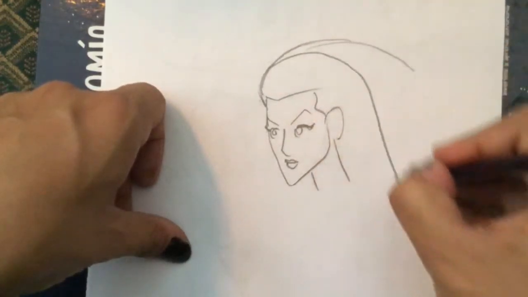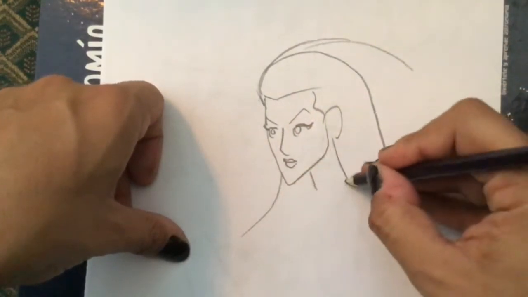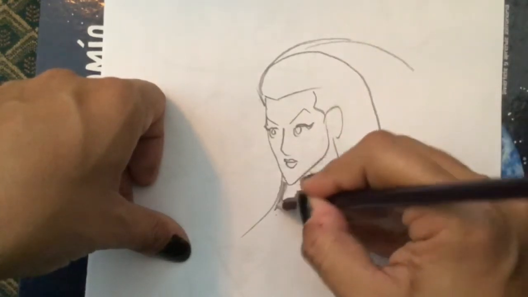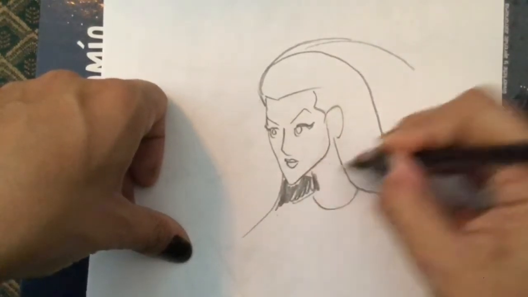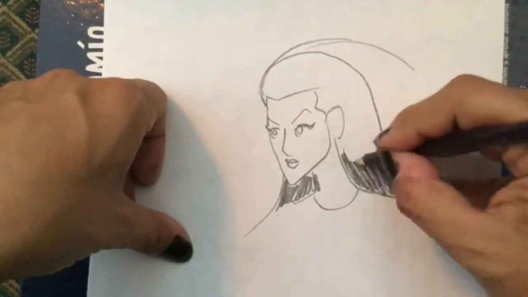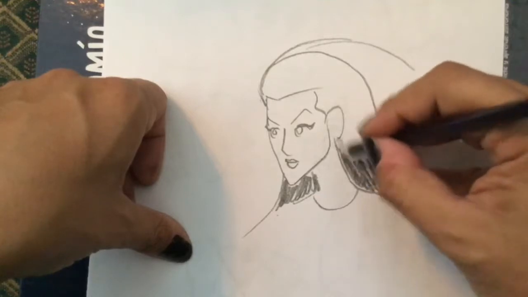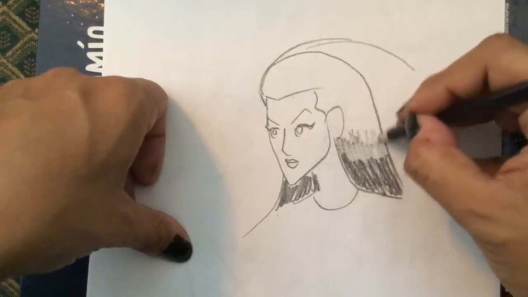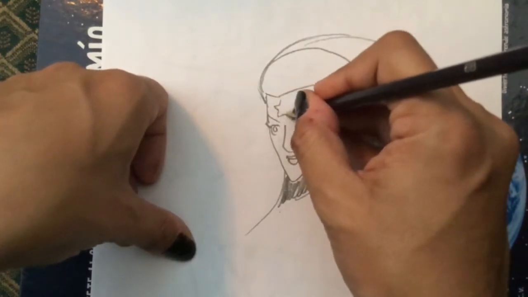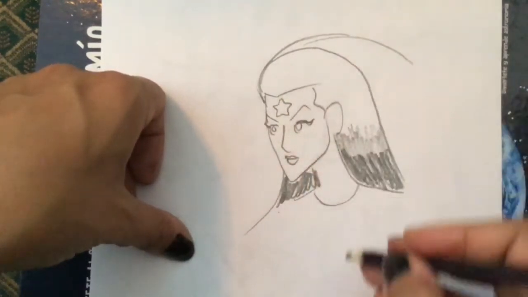No. Like maybe the hair has a gradient, right? A gradient from black to red or something like that, right? And something that people are going to remember. Maybe she has a star on her forehead.